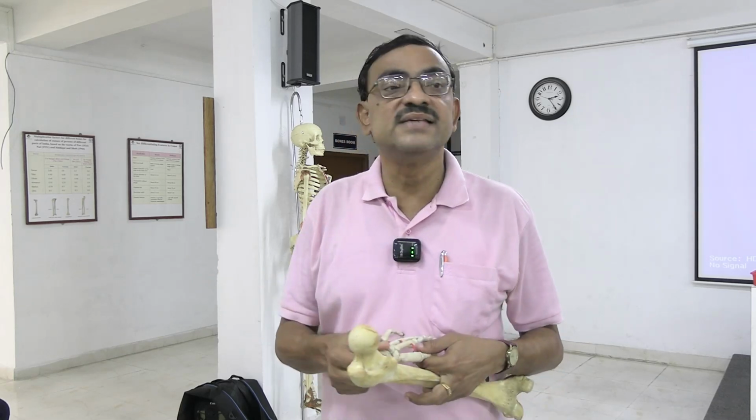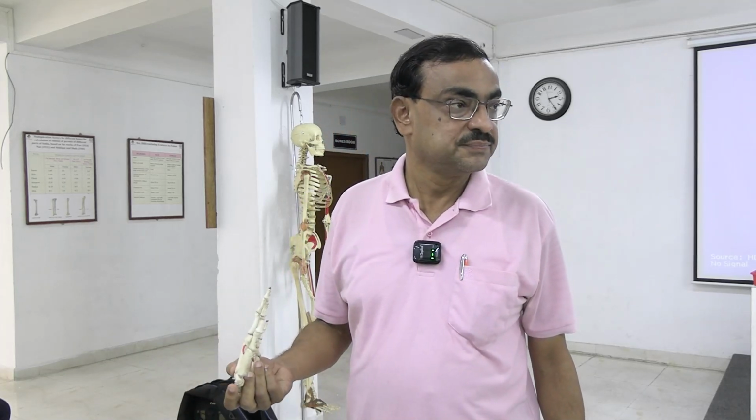In short bone there is no primary, there is no secondary centers, and these centers of ossification generally appear after birth.